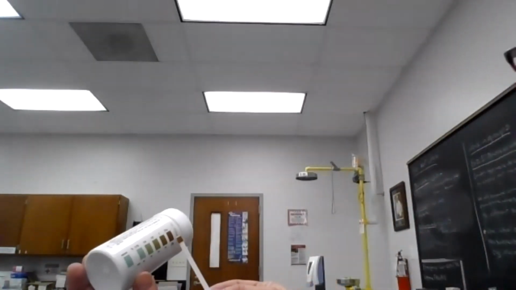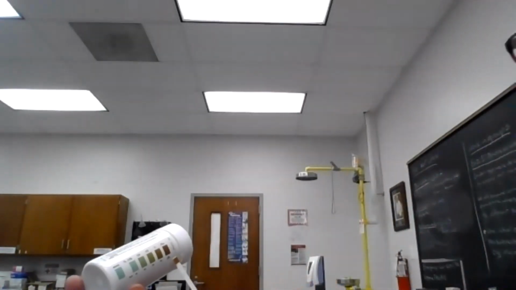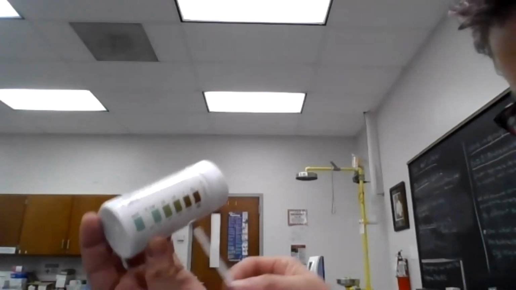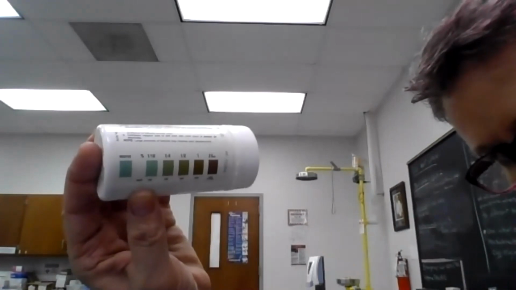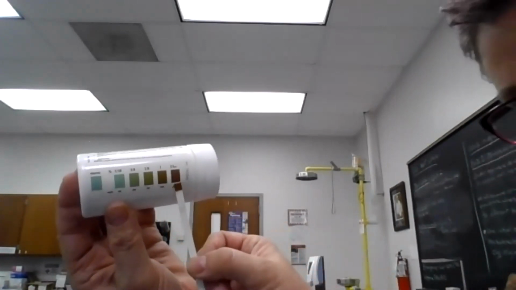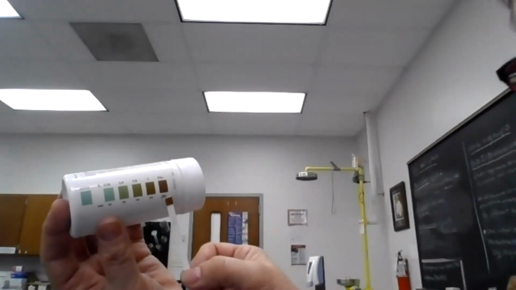I took one of these strips and swirled it around in the beaker water, and I gave it a few minutes to sit and react, and then I compared that strip with the code on the bottle. If it was negative for glucose, it'd be kind of a teal color. It's probably hard to see, but it is certainly not that. That sucker is brown, and that is positive for glucose.